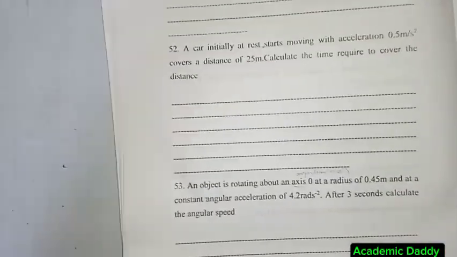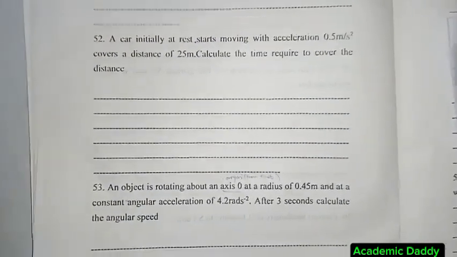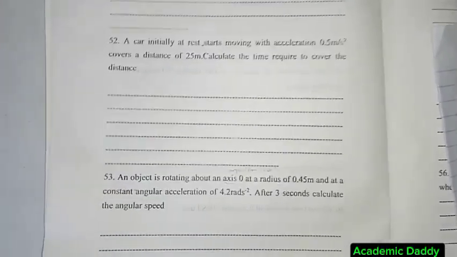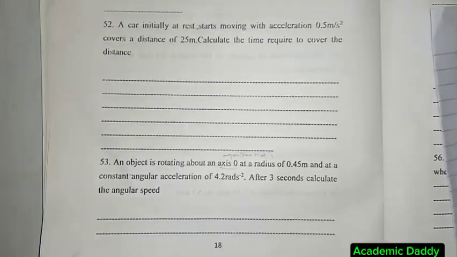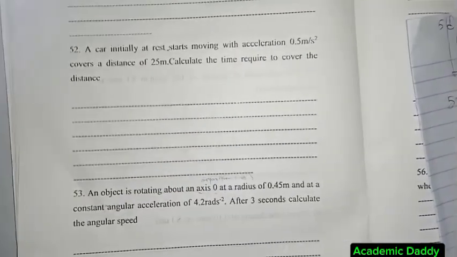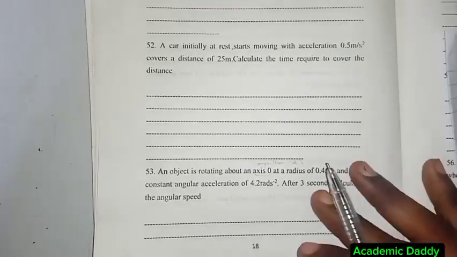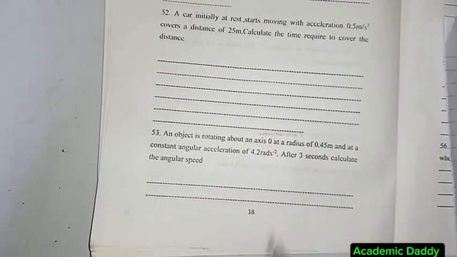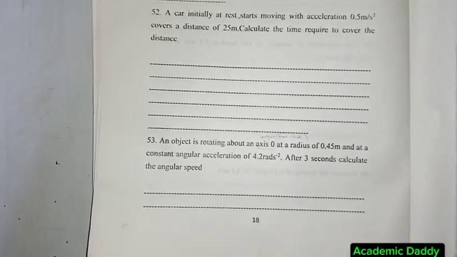Question 53 says, an object is rotating about an axis O, and that O means that it's rotating at the origin. For example, if we say a stationary body, or a body starts from rest, we are talking about its beginning point. So if it's rotating about that origin, it means that initial velocity is 0. In fact, even if you are not given initial velocity, once you are told that there is acceleration in a circular motion, in most cases they don't always give you the initial velocity.